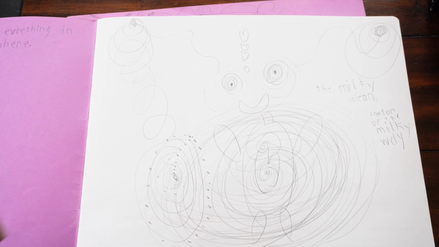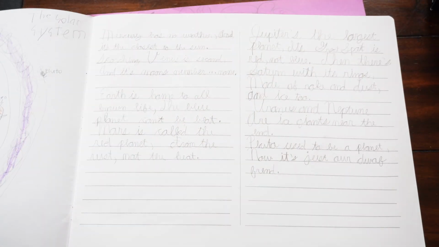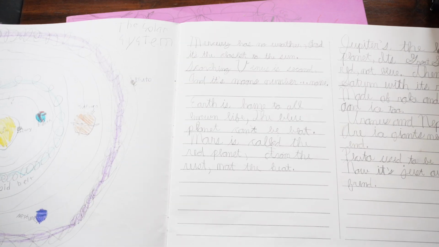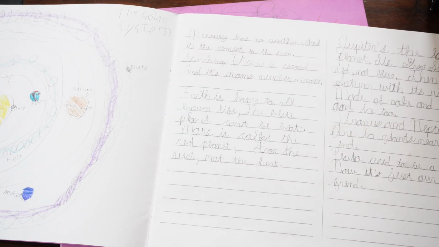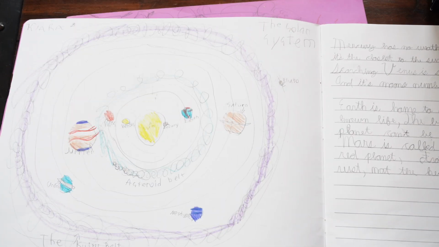This is apparently the Milky Alien, the creator of the Milky Way. Okay, so this is where it really starts. It's a pretty big book. I'll show you one page at a time. I will try to remember and have linked below where I got these unit books. They're like Waldorf unit books, and I quite like them.